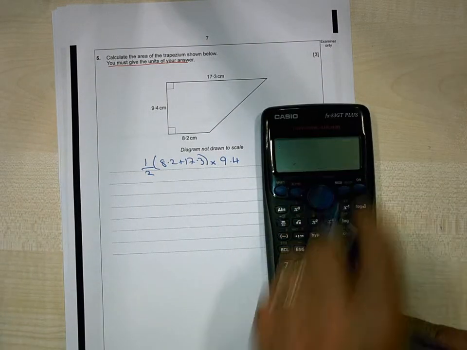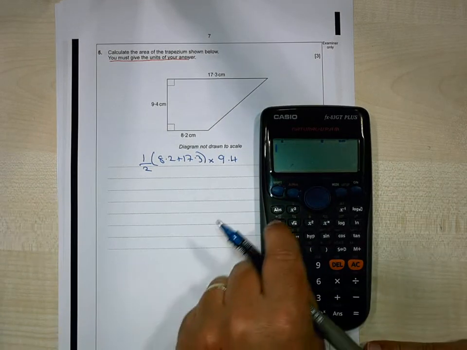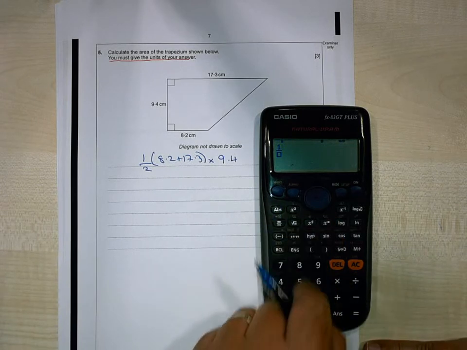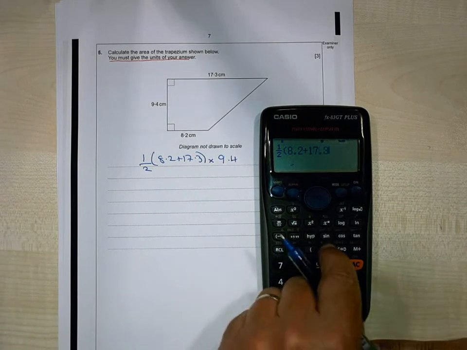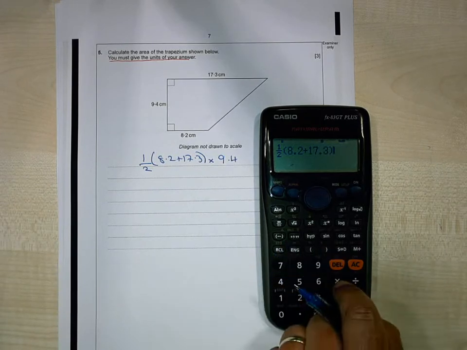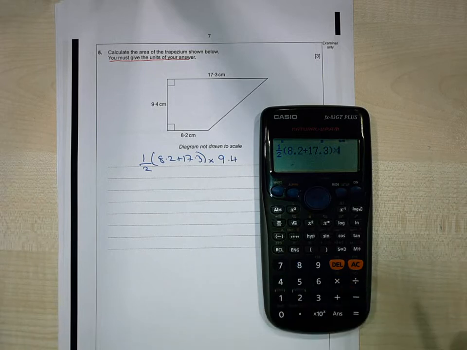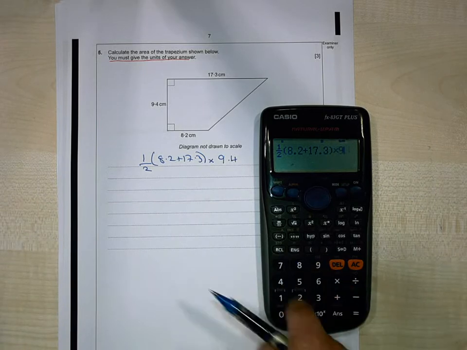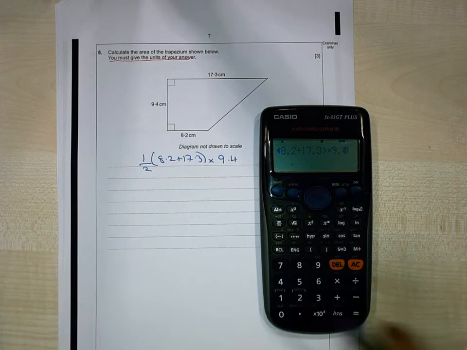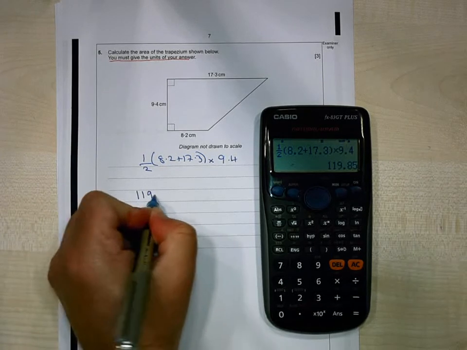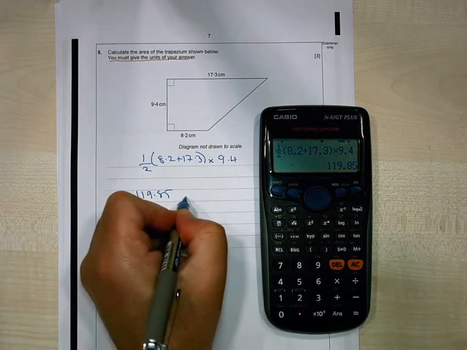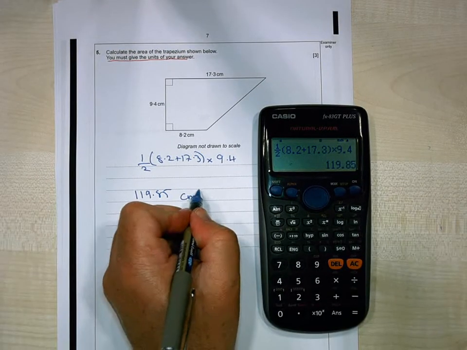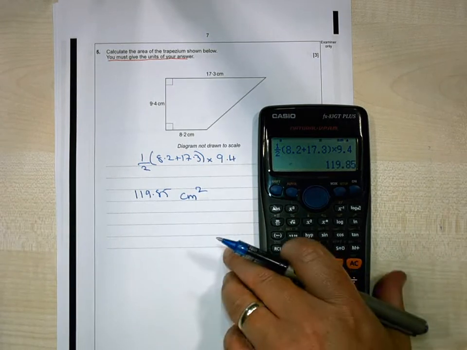And I can put that on my calculator exactly as I've written it. So fraction for the half, open bracket, 8.2 plus 17.3 close bracket. Then the only bit of work I've got to do is to put that times in myself, and then the calculator is doing all of the rest of the work for us. So it's 119.85. That's not going to earn me full marks because the unit of area with centimetres is centimetres squared.